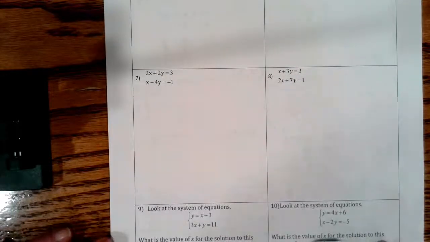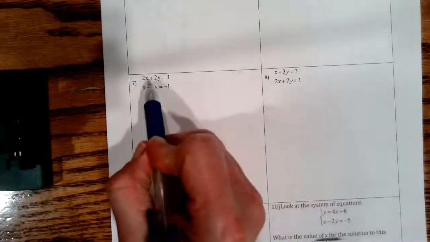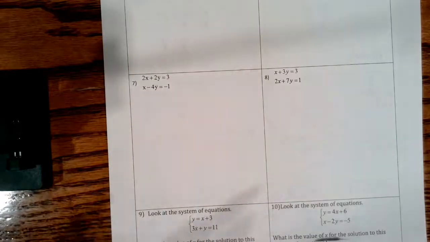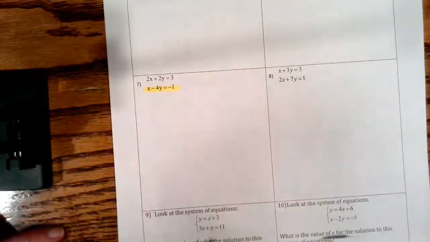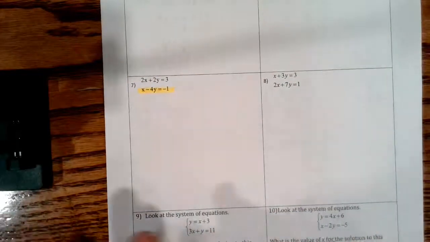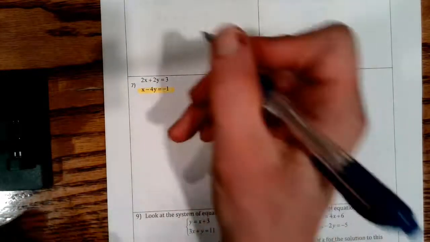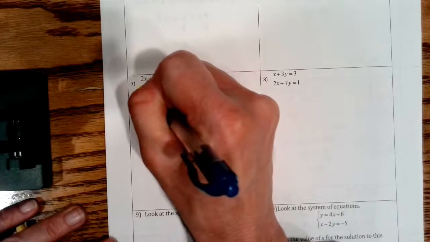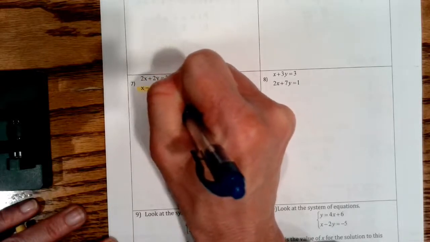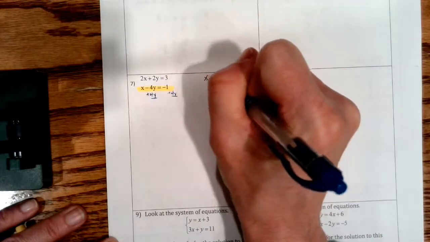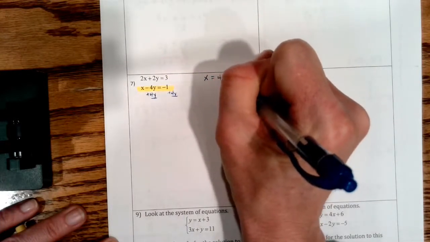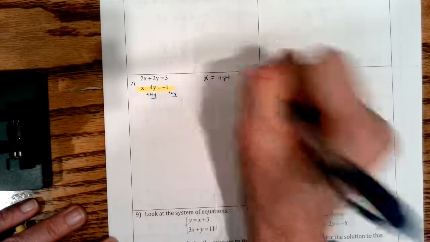Take a look at number 7. I have coefficient, coefficient, coefficient, so that means that this x would be the easiest to solve for by adding 4y to each side, giving me x is equal to 4y minus 1.